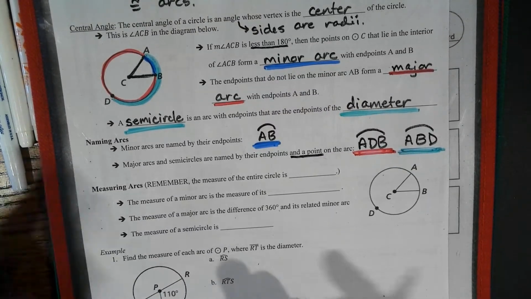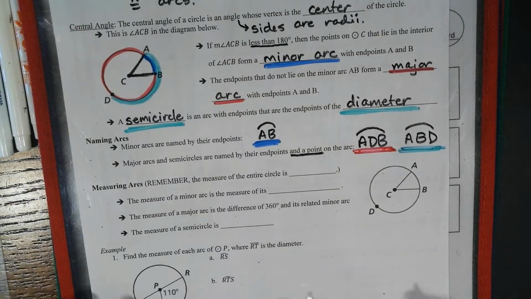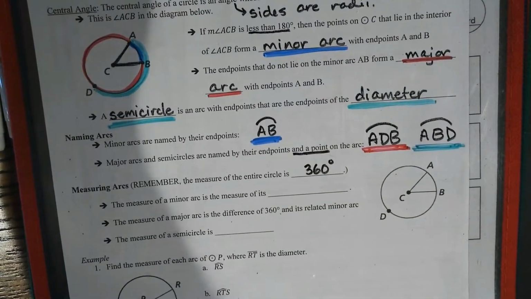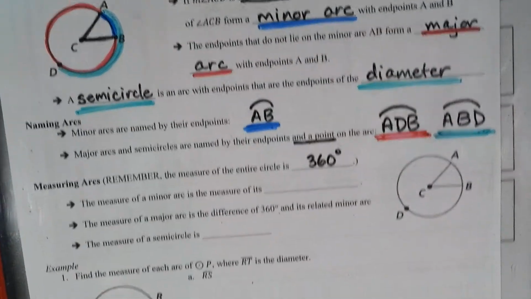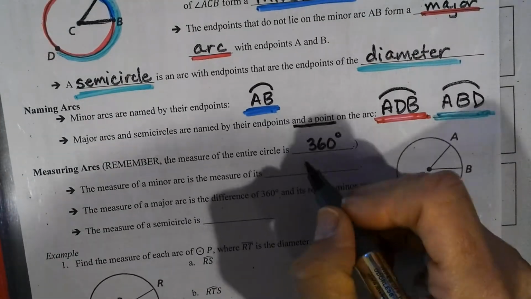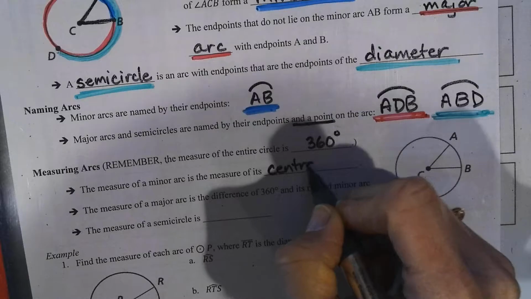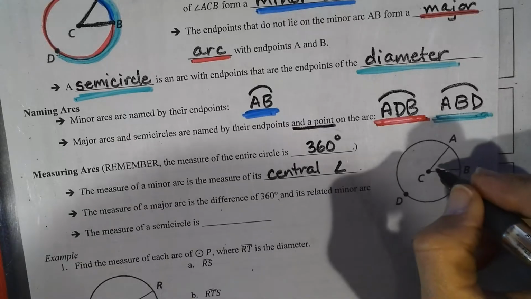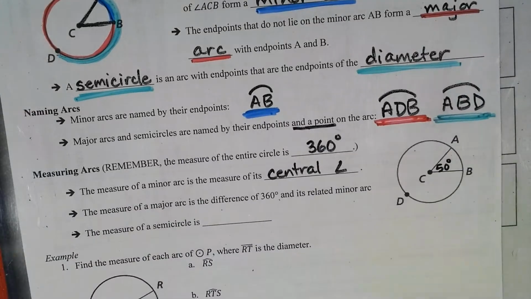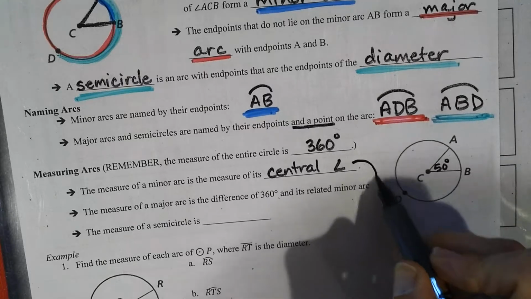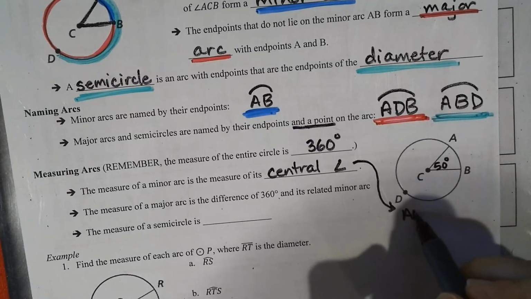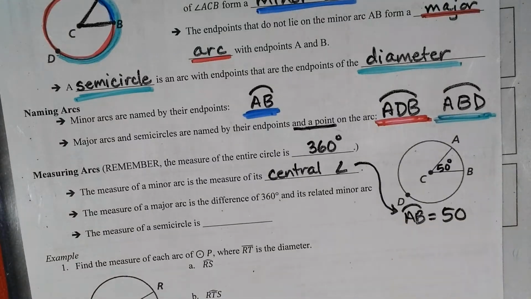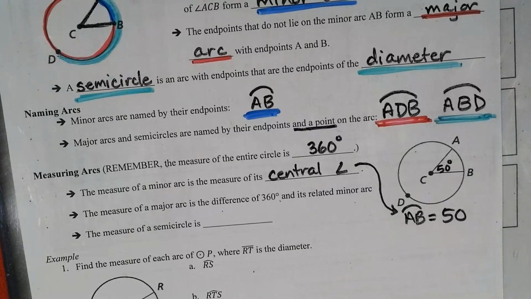Now, measuring them. If you recall, the measure of an entire circle is 360 degrees. And we're going to use that to figure out each one's measure. So the measure of a minor arc is the measure of its central angle. Okay, in this case, let's say I tell you that this is 50 degrees. Then the minor arc AB is equal to 50. That's all it is. And that's the one that intersects it right there.